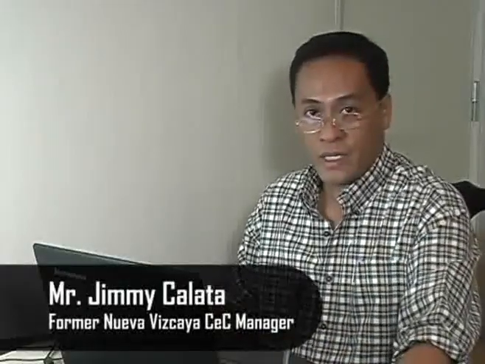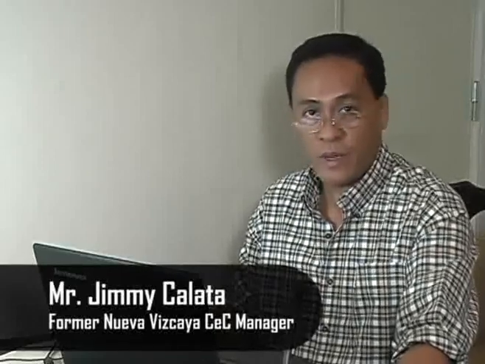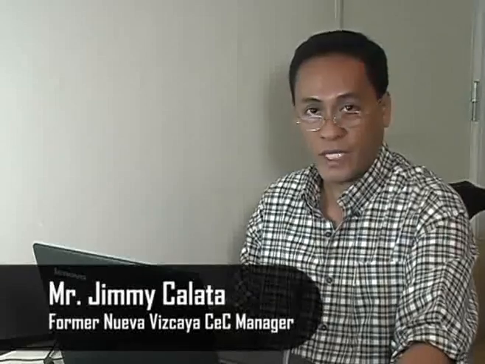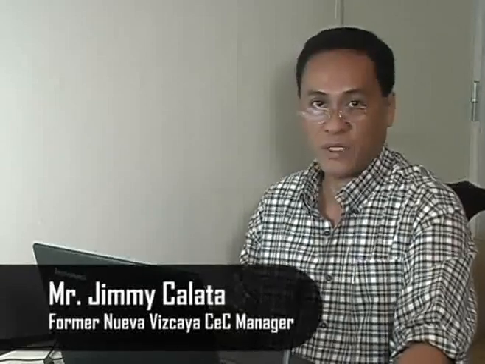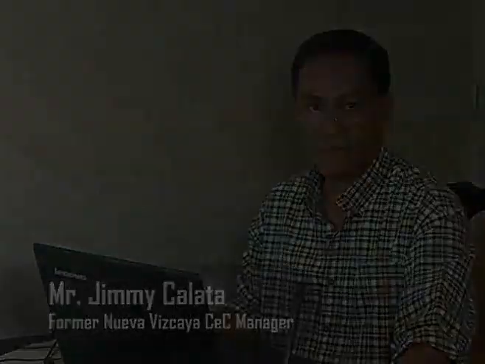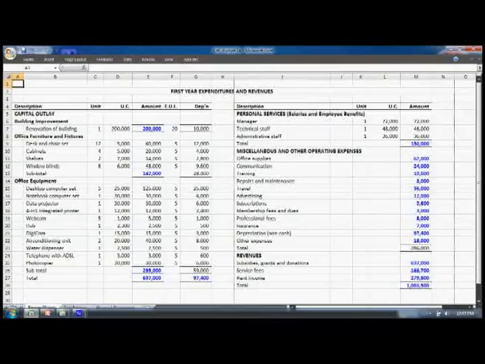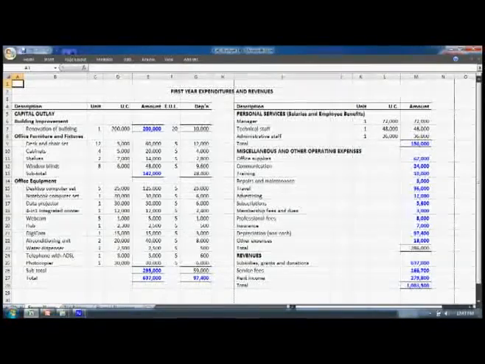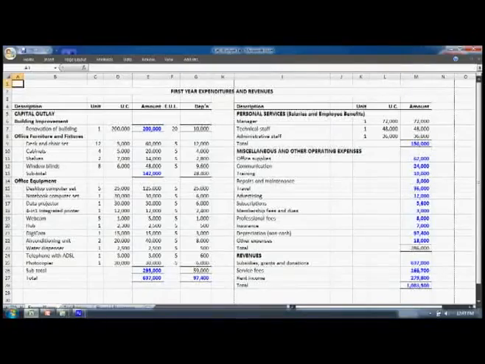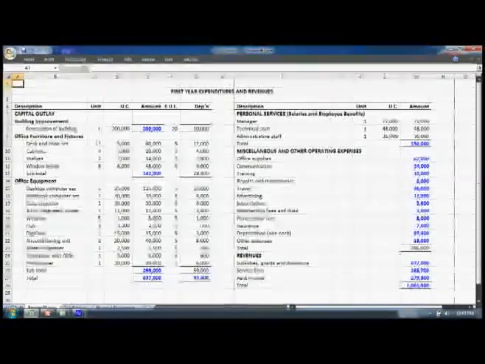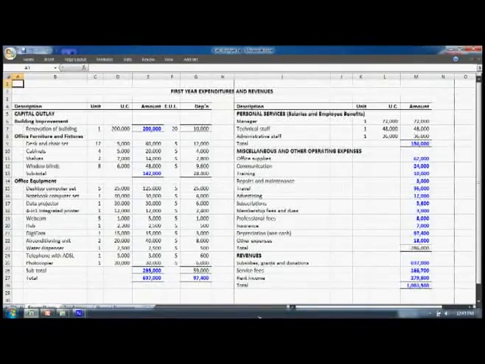For the next part of the online module, I'm going to present to you the development of a trial balance and the preparation of financial statements of CECs or telecenters. This is now the second part of the module where we are going to present some sample expenditure and revenue budgets, trial balance, as well as financial statements, and how these financial statements and reports are prepared.